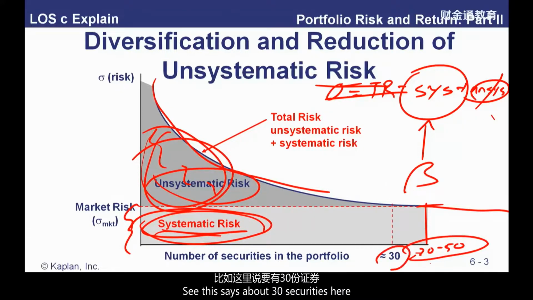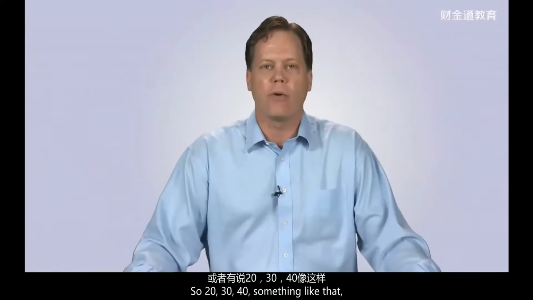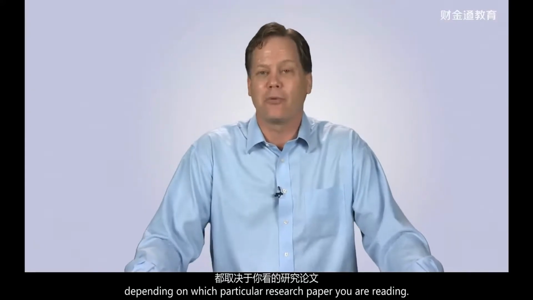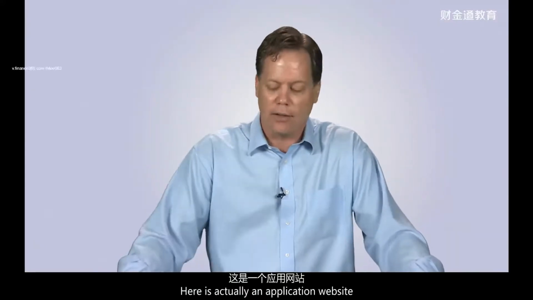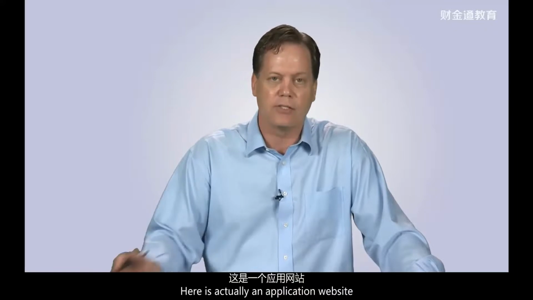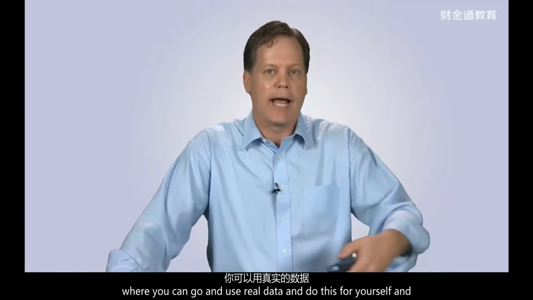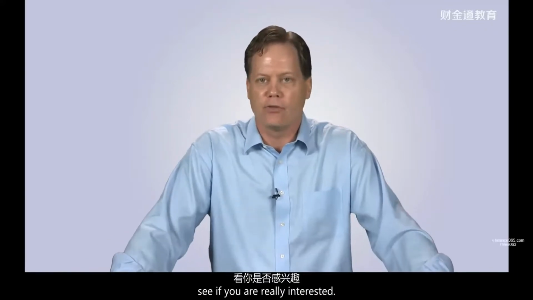You can see this says about 30 securities here. So 20, 30, 40, something like that, depending on which particular research paper you're reading. There are actually applications or websites where you can go and use real data and do this for yourself and see it, if you really get interested in it.